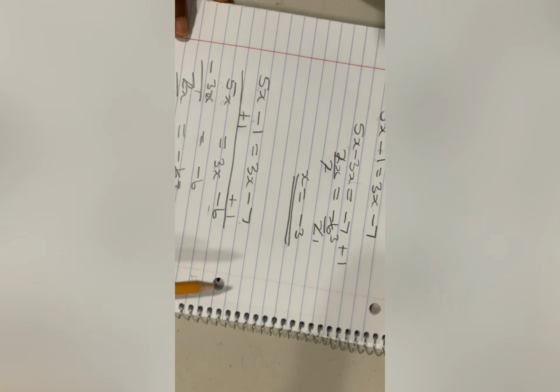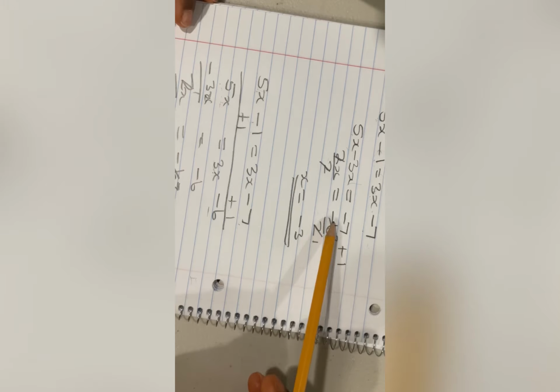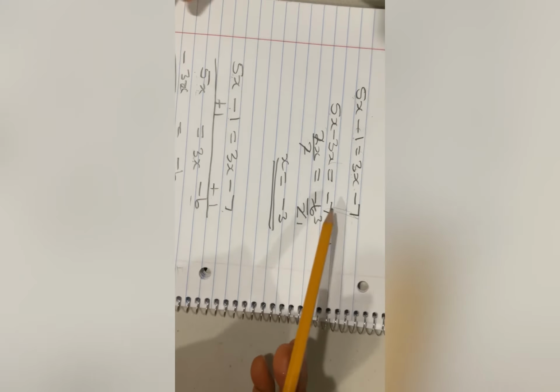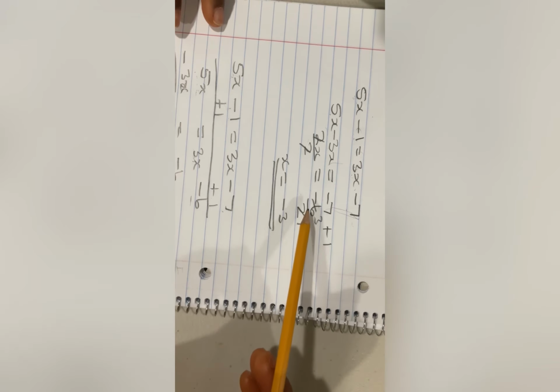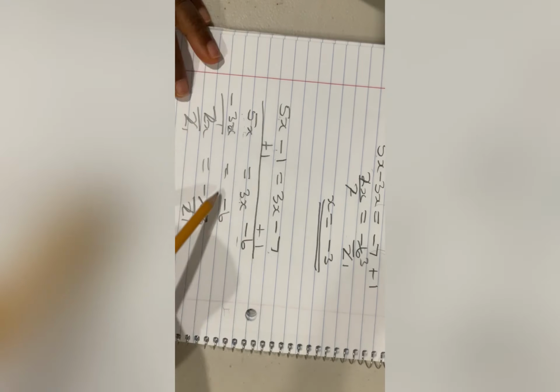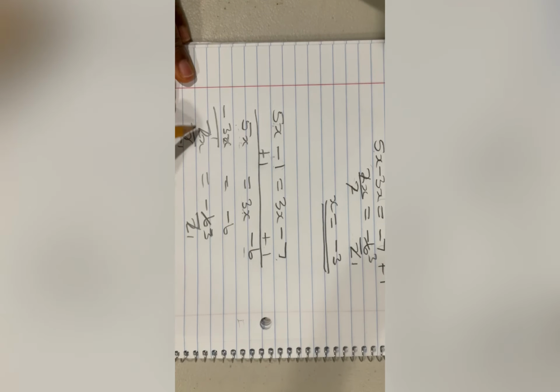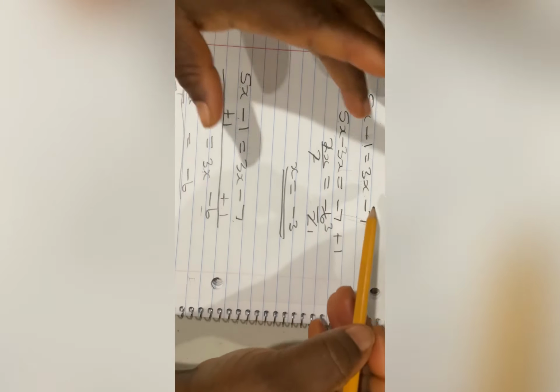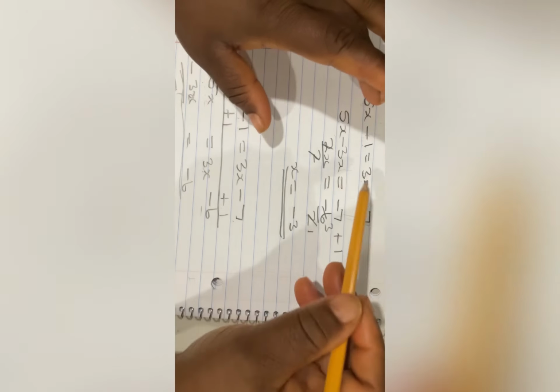If you ask me which method I like most, I like this one because it is really fast. You can use this method and do it mentally, and then you quickly get the answer, because the other one is still the same, but it's a long method. You have to subtract. See this one, you just bring the like terms and move them together.